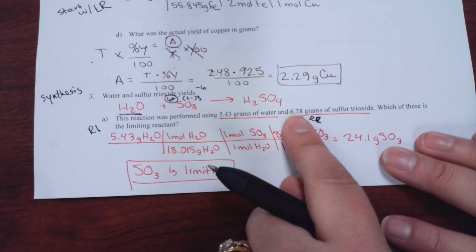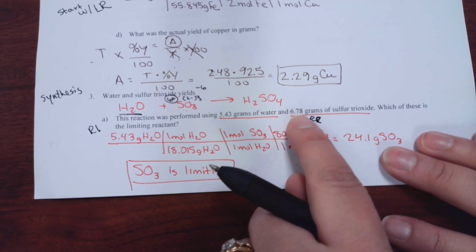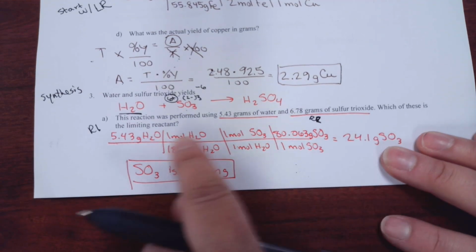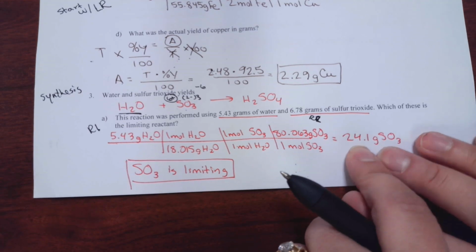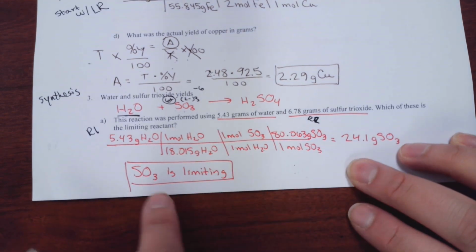I don't have anywhere near that. Okay, so that means I'm going to run out of the sulfur trioxide first, long before I would ever run out of water, because I have enough water to use up 24.1 grams of sulfur trioxide. So that means the sulfur trioxide is our limiting reactant.